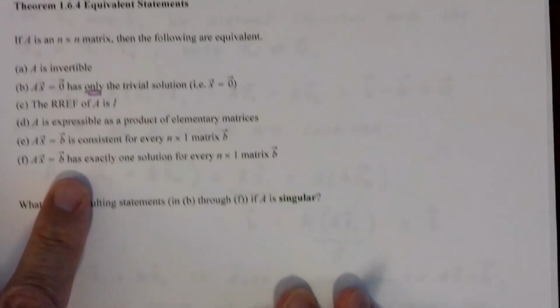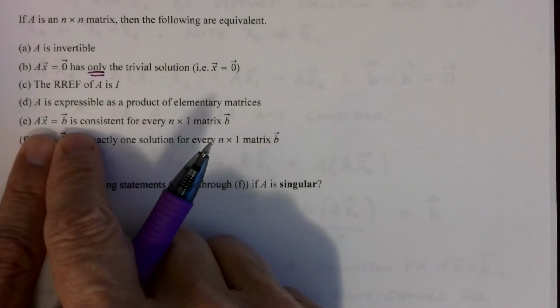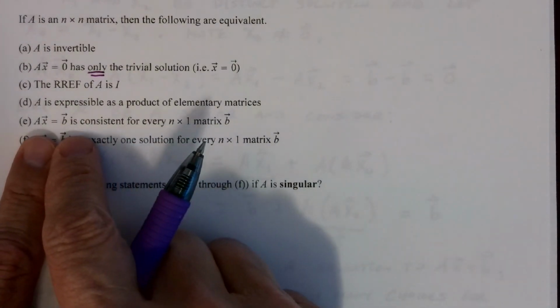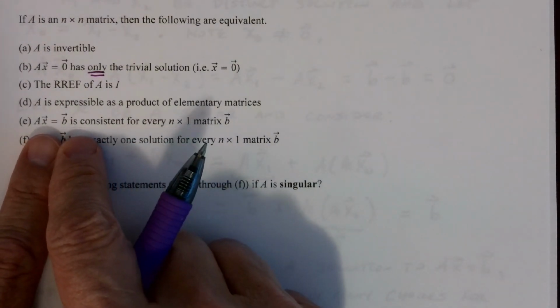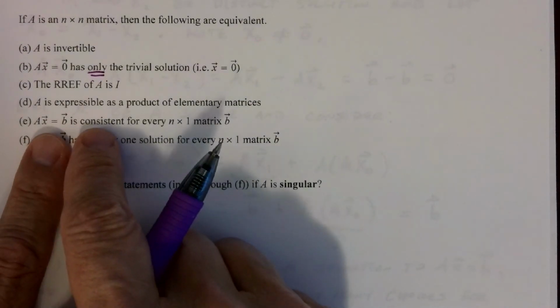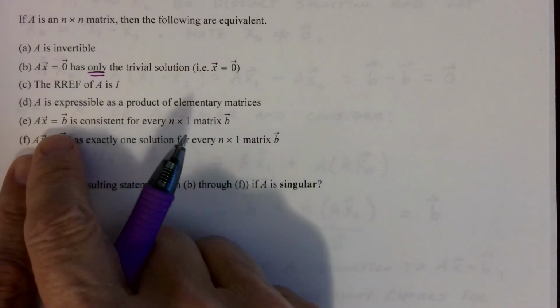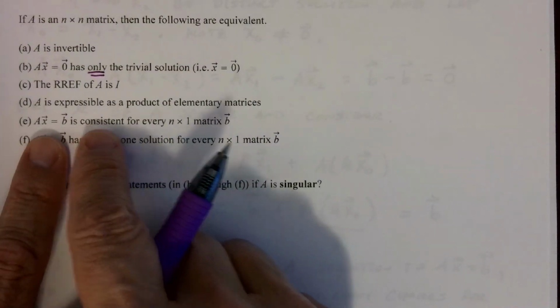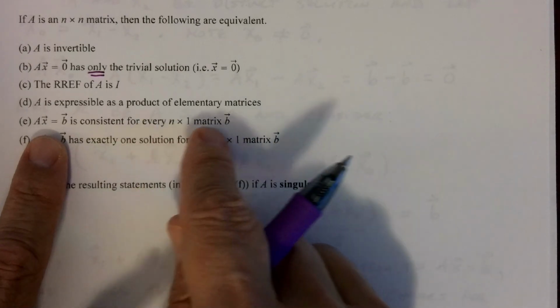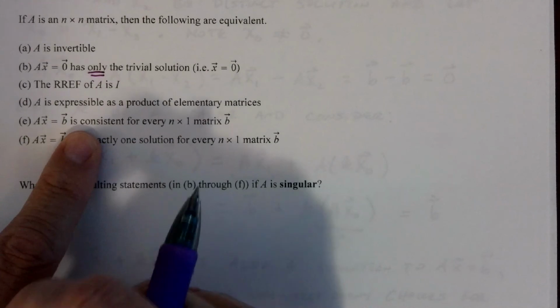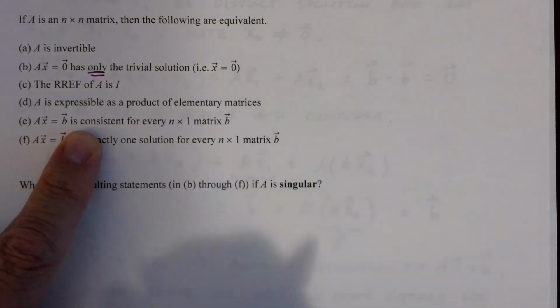That's the easy one. Now, Ax = B is consistent for every n by 1 matrix B, so be careful. To make it false, we would have to say Ax = B is what? If it's not consistent, we call it what? Inconsistent, right? Inconsistent system, meaning there's no solution to the system. So Ax = B is inconsistent, but it's not for every n by 1 B. You know, again, if I say a statement, I say everybody is a Tennessee Volunteer fan.